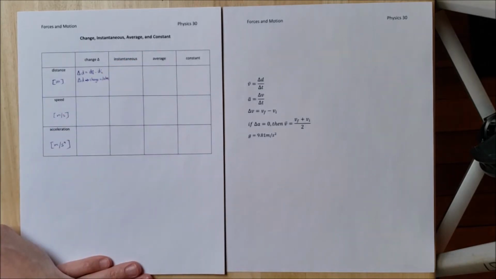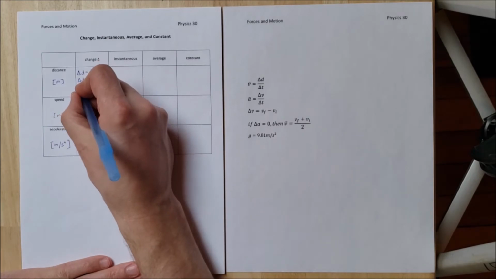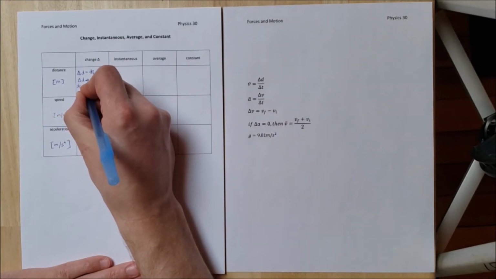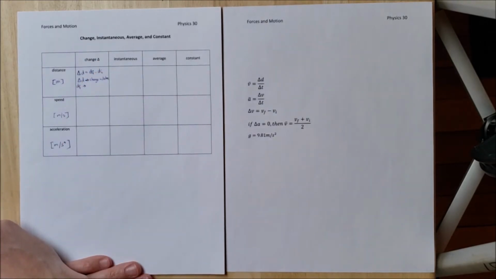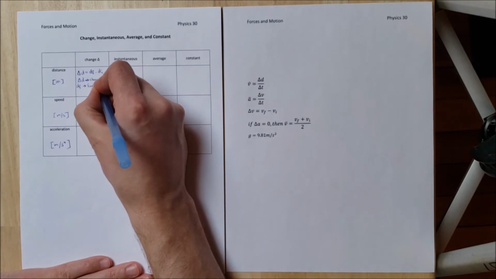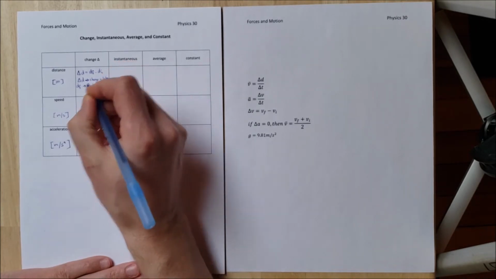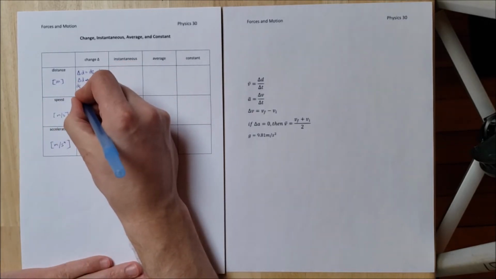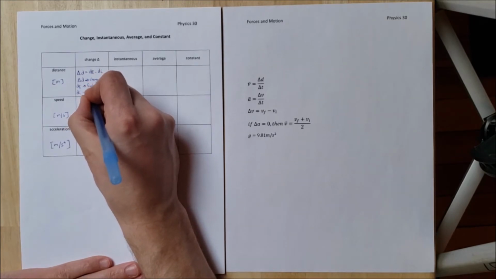I'm really hoping it's focusing on the page and not my hand, but again, I'll figure this out a little better throughout the week. And the D subscript F is final distance, and D subscript I is initial distance.